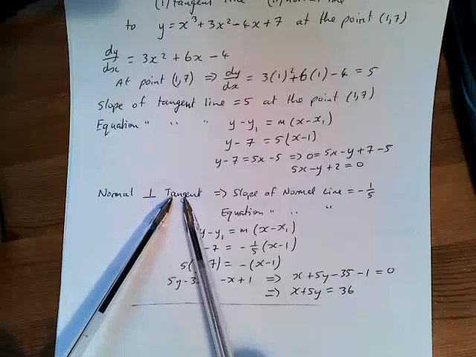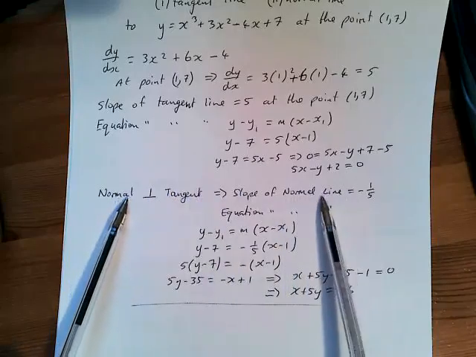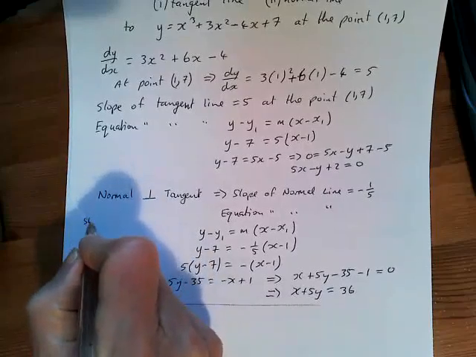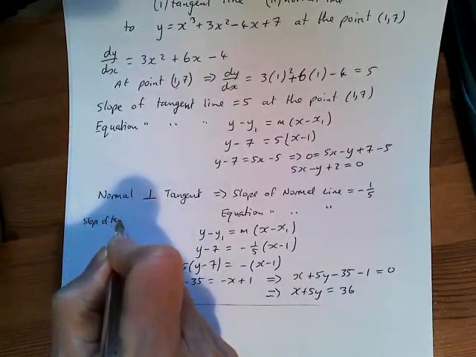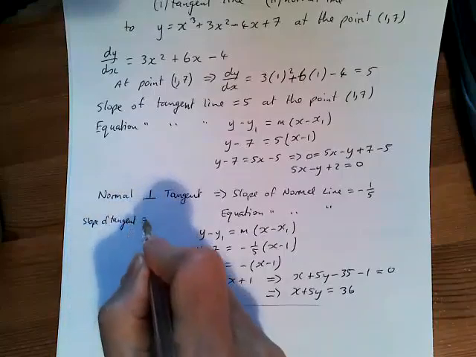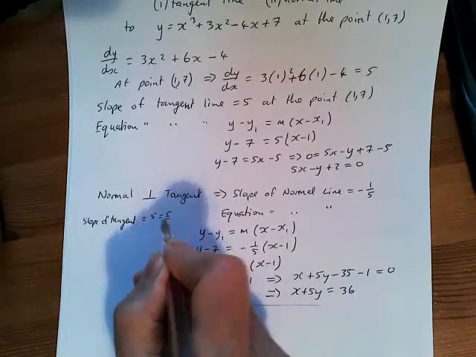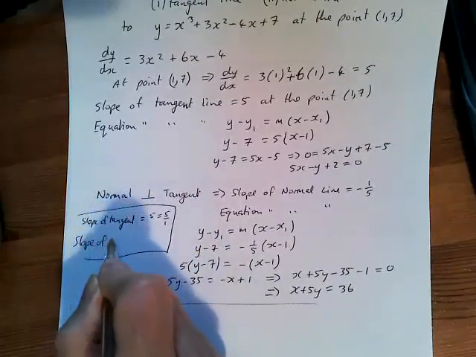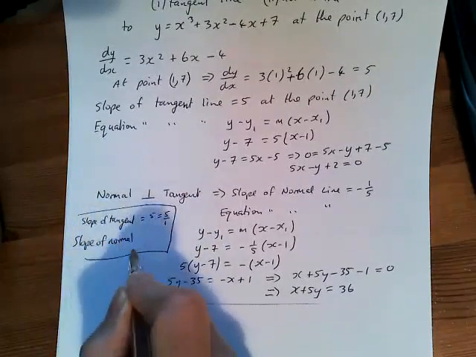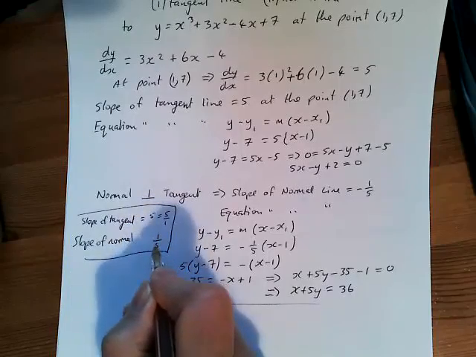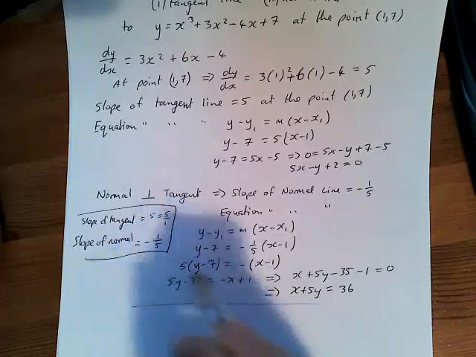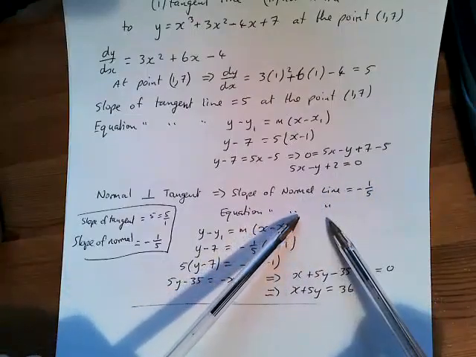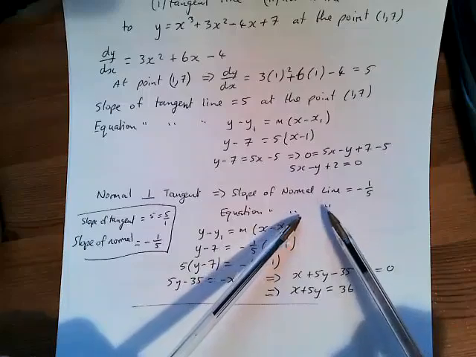Okay, a normal line is perpendicular to the tangent line, so remember the slope of the tangent line is 5. Remember, 5 equals 5 over 1, so that'll give us the slope of the normal line. Remember, if it's perpendicular, we just invert, so it's going to be 1 over 5, and change the sign. That was a plus, so change it to a minus. So that's where the minus 1/5 is coming from. Let's do perpendicular lines, which we dealt with early on in this semester.